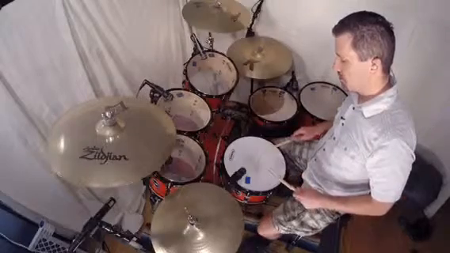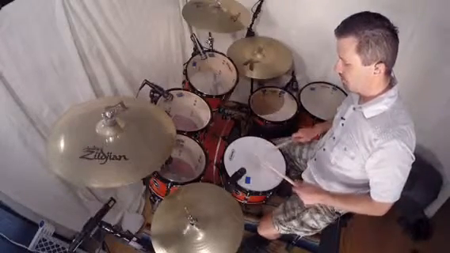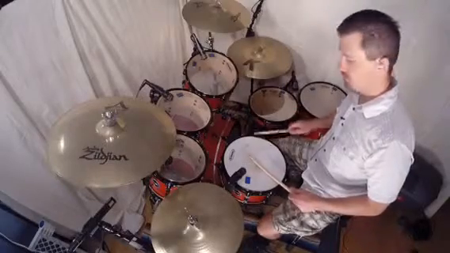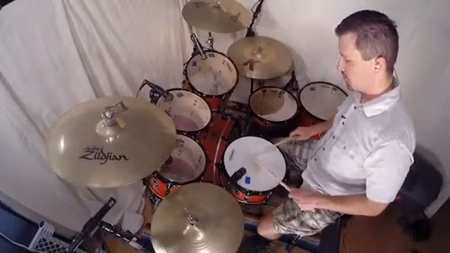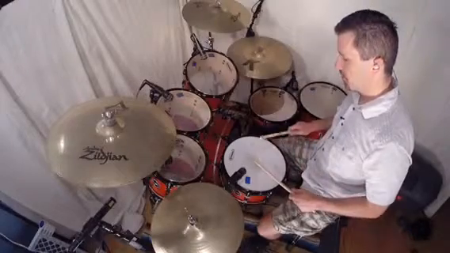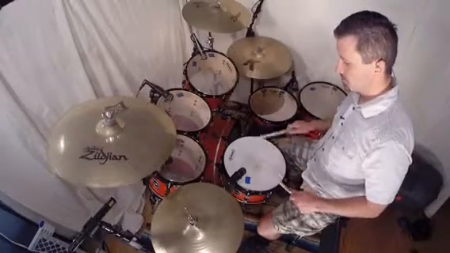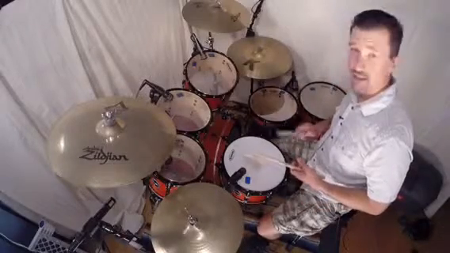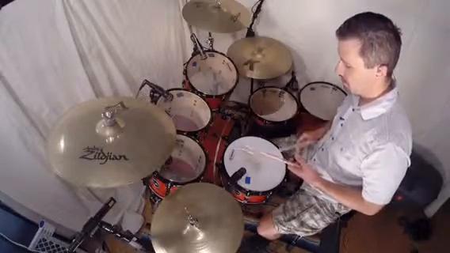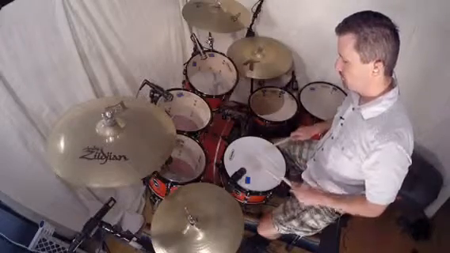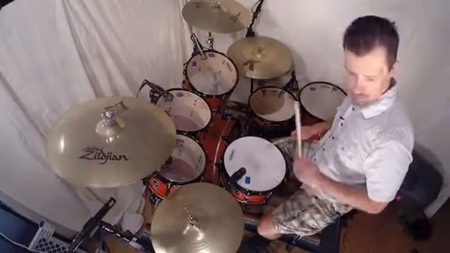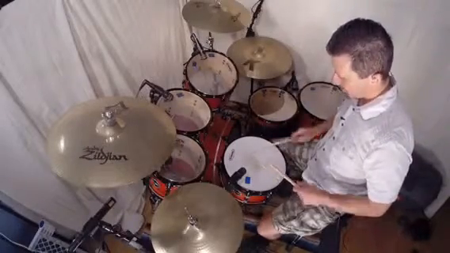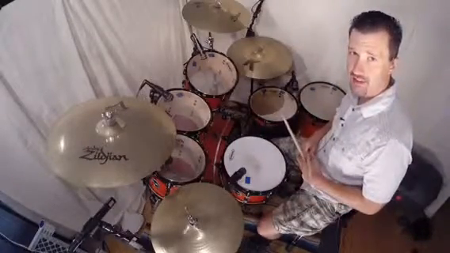Here's how it goes. First part of the triplet, trip, pull, lift. So you start with a diddle, then you have a tap, then you have an accent. Trip, pull, lift, trip, pull, lift, trip, pull, lift, trip, pull, lift. Let's try it together. 1, 2, 3, ready, and go. Trip, pull, lift, trip, pull, stop. And that's how we'll end the exercise, with that accent at the end.